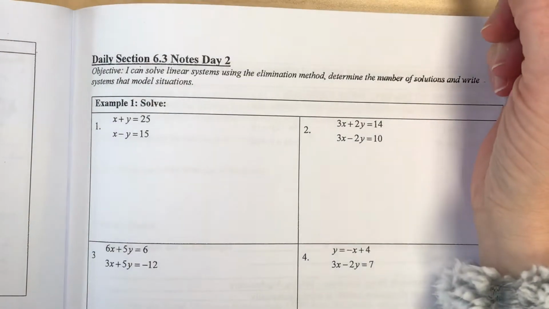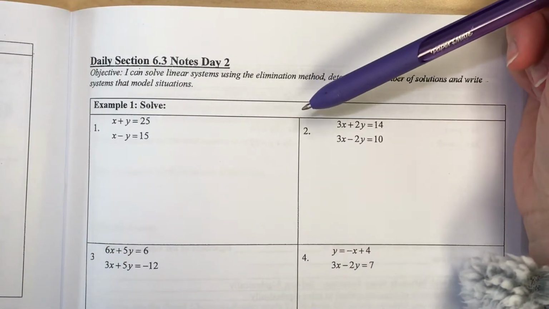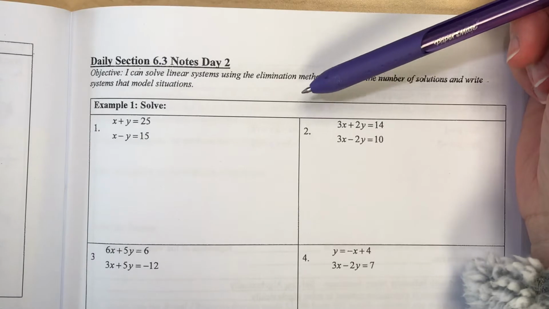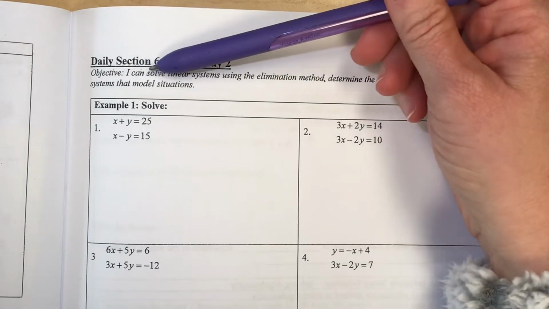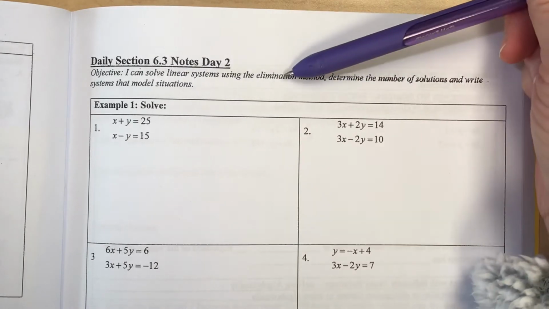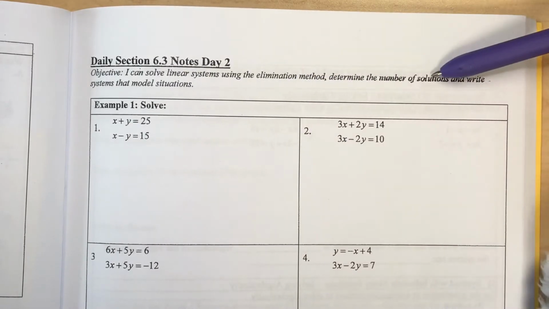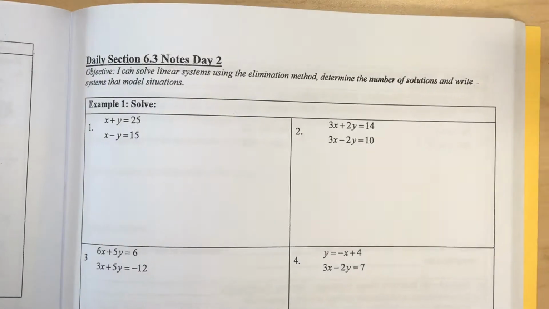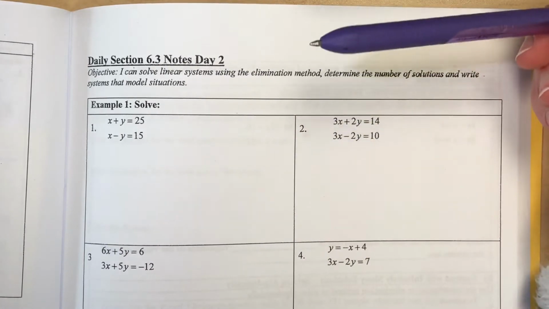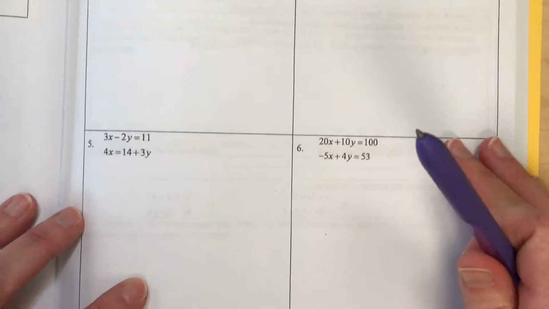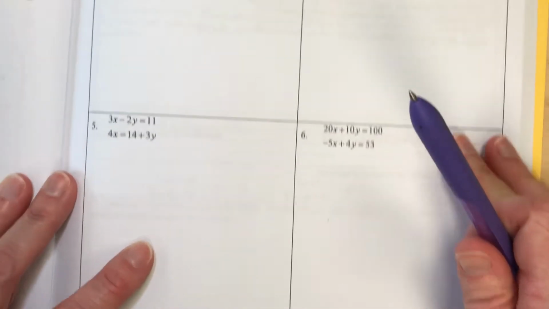In this video, I'm going to continue showing you how to solve a system of linear equations by the elimination method. Our objective today is that you would be able to solve them with that specific method, elimination, and then determine the number of solutions that you would have. Eventually we'll actually end up writing some systems and solving those as well. But in this first video, I'm going to solve the 6 problems on your notebook page 103.